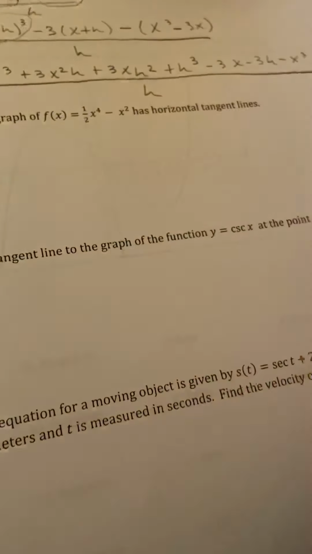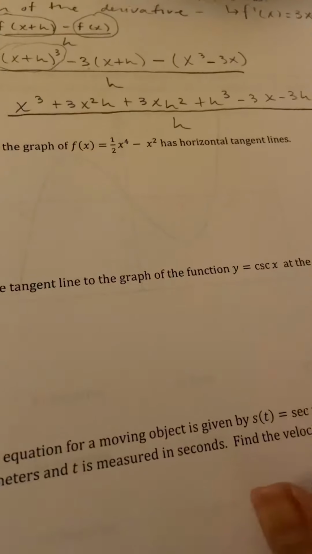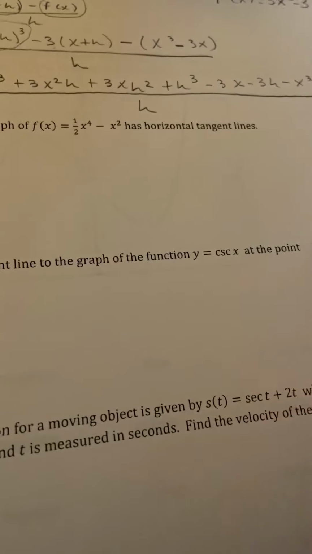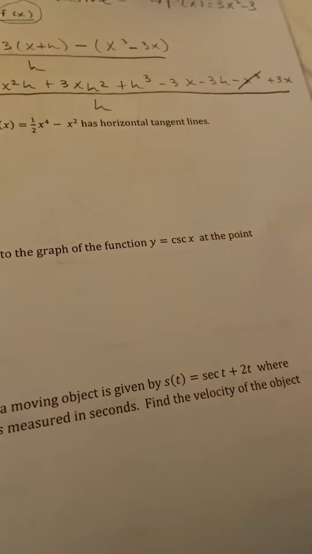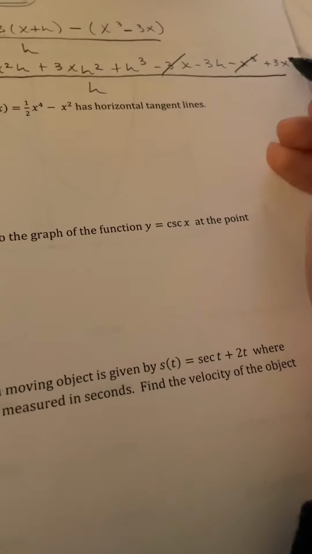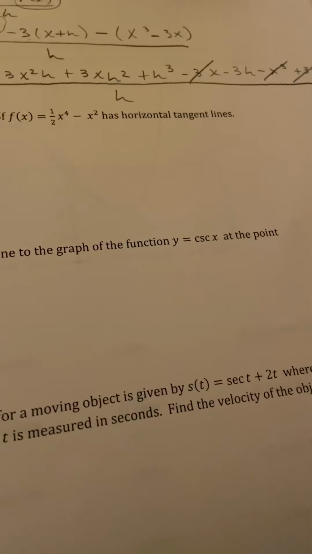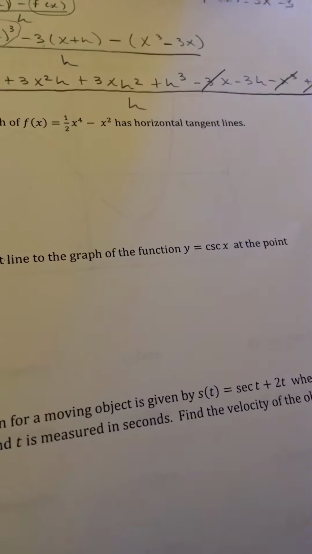Okay, things should cancel here. I have my positive x cubed cancels with negative x cubed over here, negative 3x with positive 3x here, and that looks like that's it.